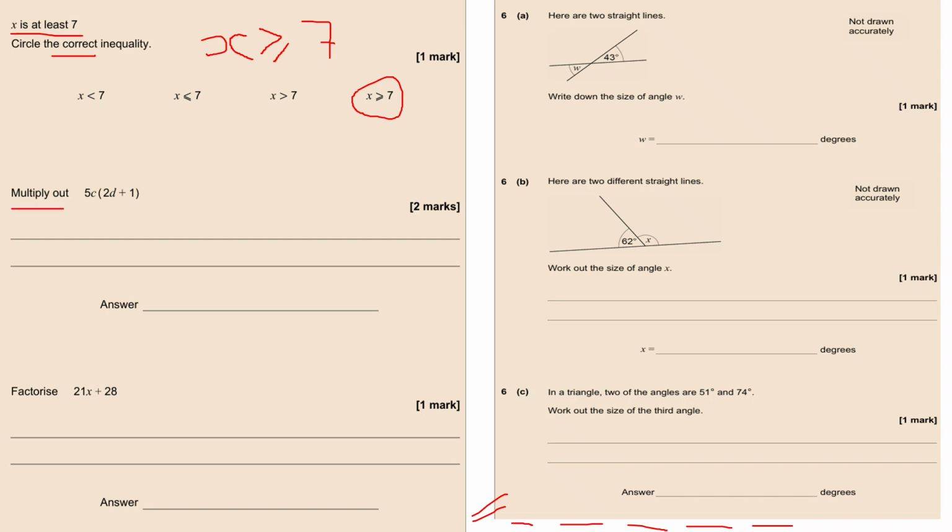Next up, we have to multiply out 5c brackets 2d plus 1. So 5c times 2d: 5 times 2 is 10, c times d is cd. And then 5c times plus 1 makes plus 5c.